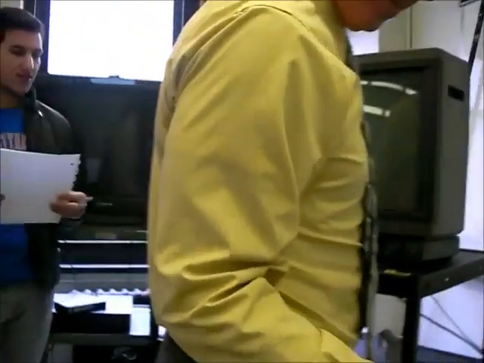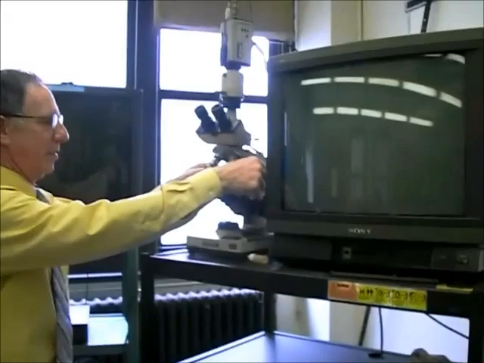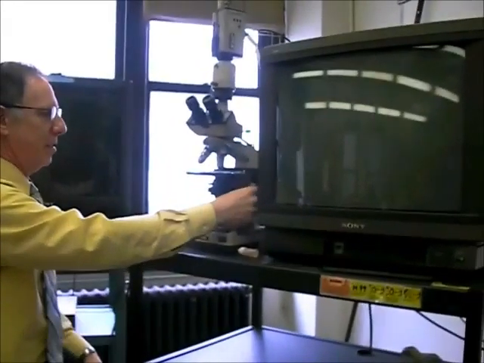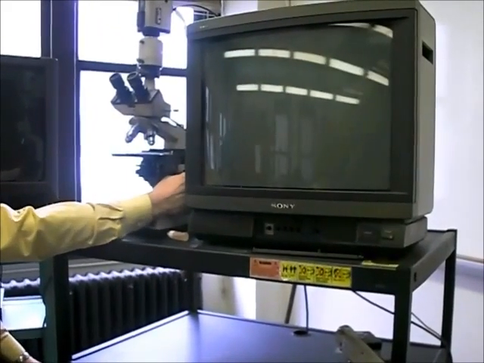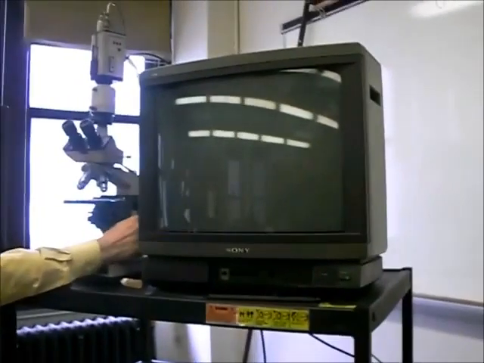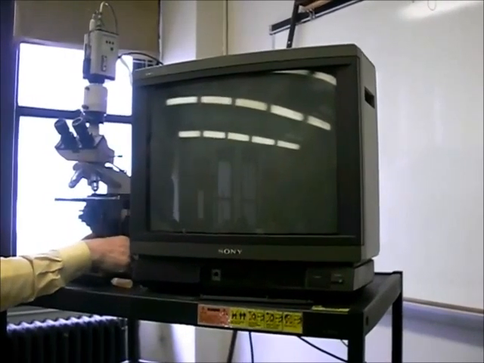Okay, so start with the blood smear. Start with plugging this in. Okay, let's go.